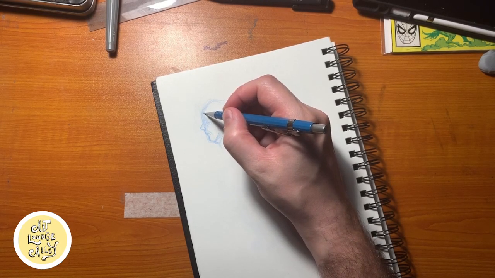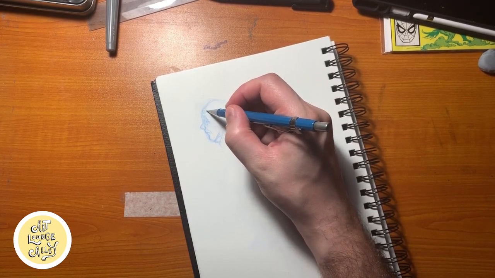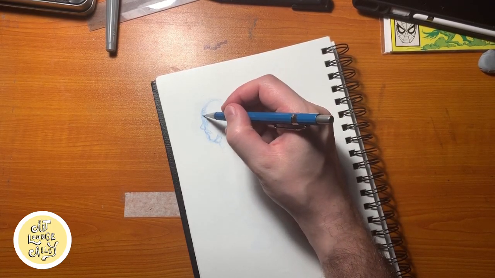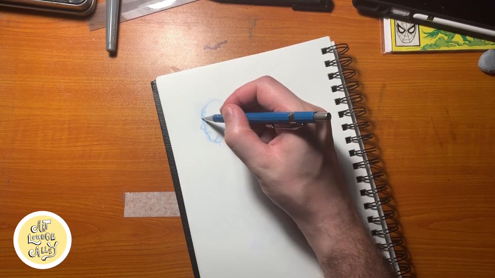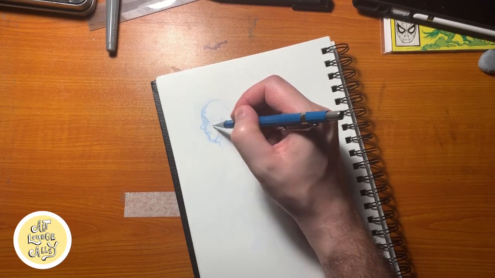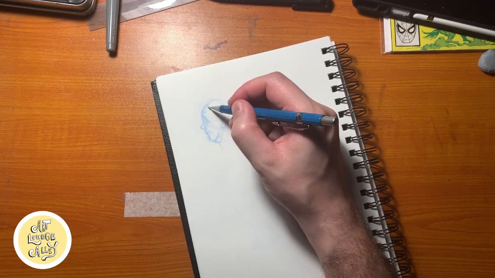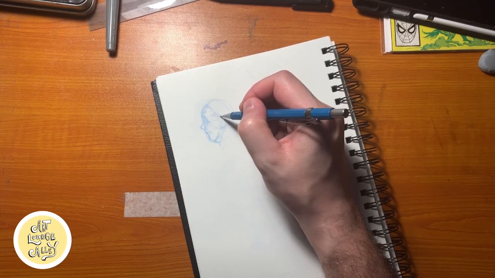I'm just taking the time to make sure I draw the details for you guys to be able to see, and how that's going to affect other drawings. Kind of making up things because the photo reference isn't exactly the most crisp image, so it's kind of difficult to see certain things here and there.